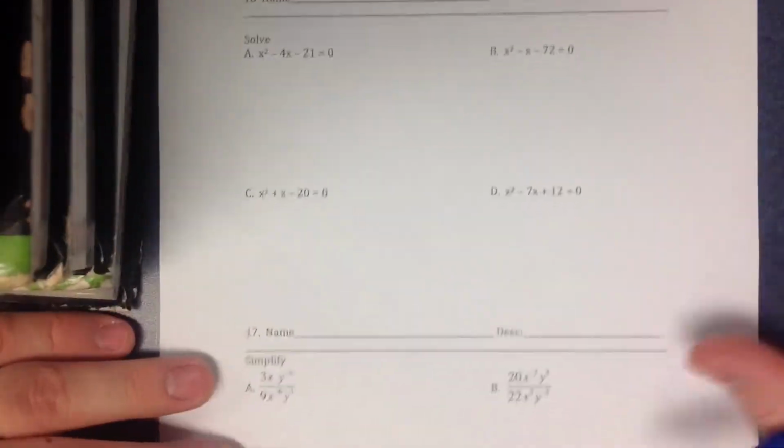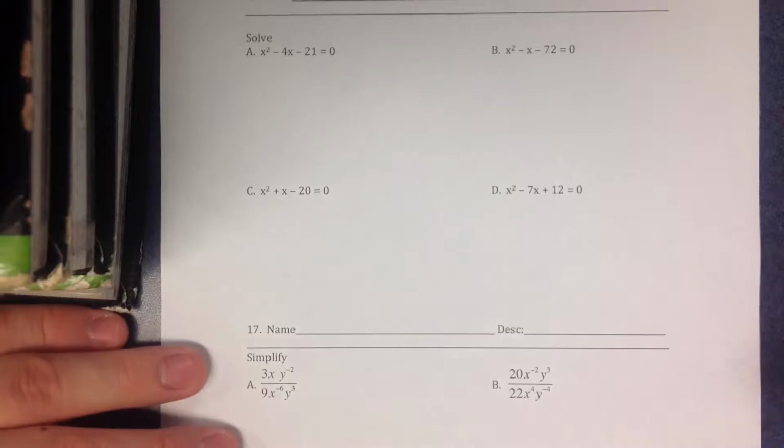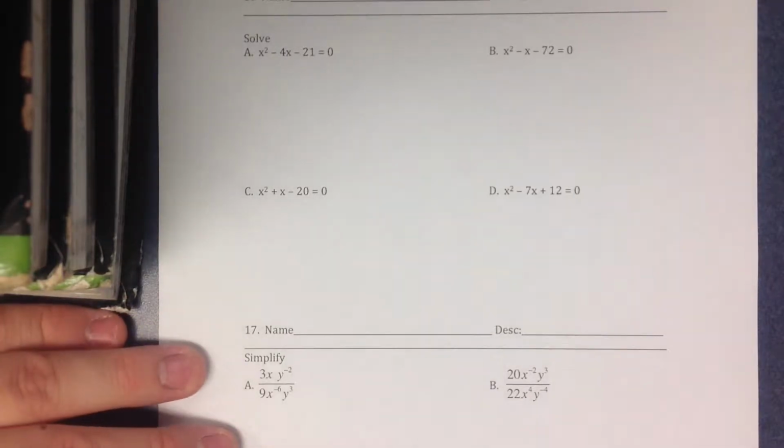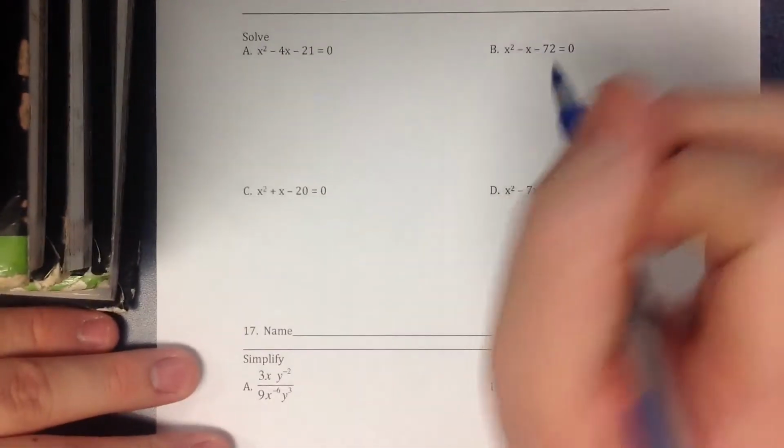Okay, 16 dealt with solving quadratics by factoring. So I'm going to do part B in this case. So if we're solving this by factoring, we're still going to make the diamond.